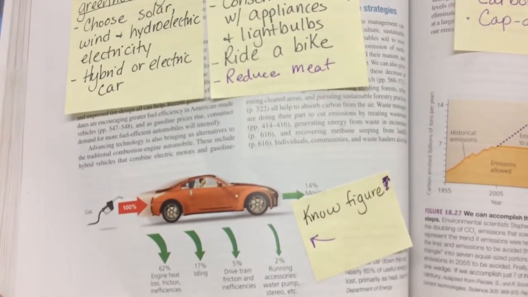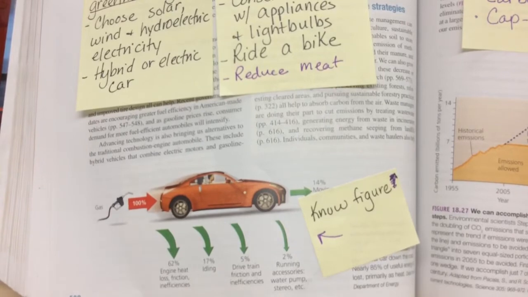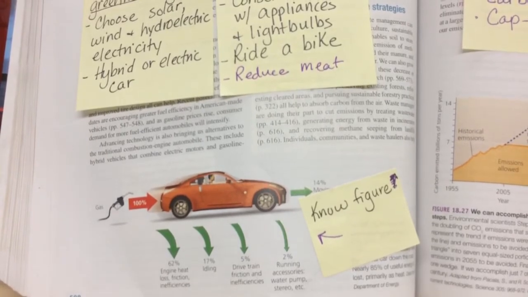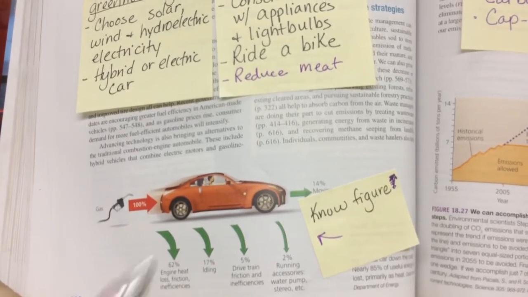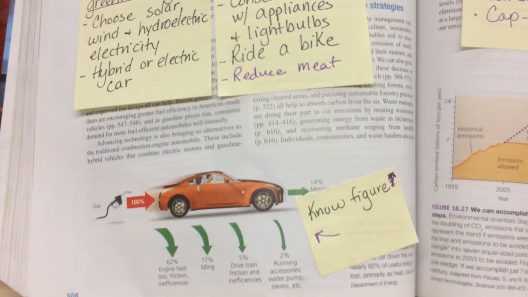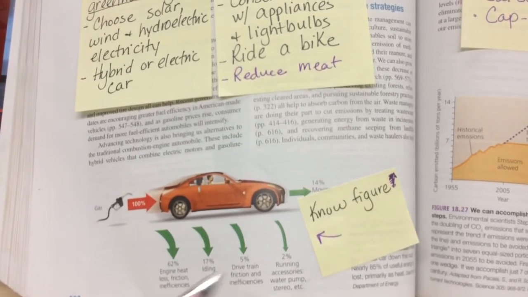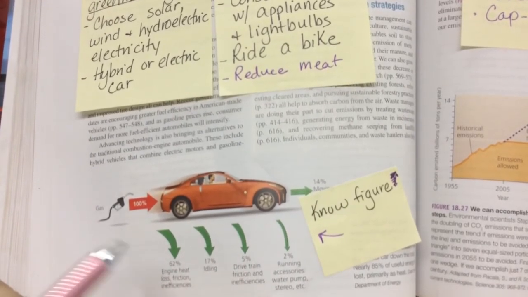Know this figure, which means that our cars, as they currently are, are very energy inefficient. With the internal combustion engine, only 14% of the gas that you put in actually moves the car forward. The rest is, well, some of it's for other things, but a lot of it's lost as heat.